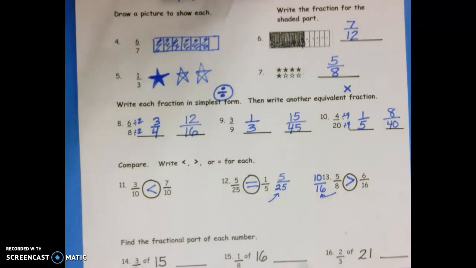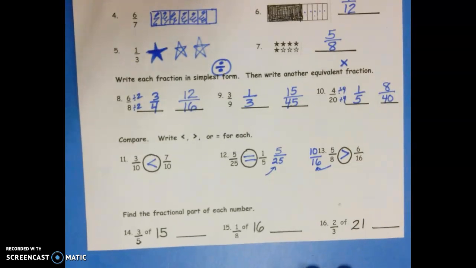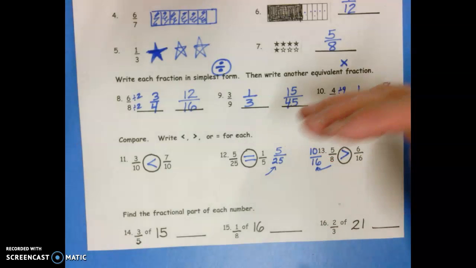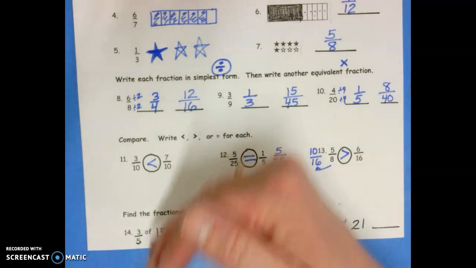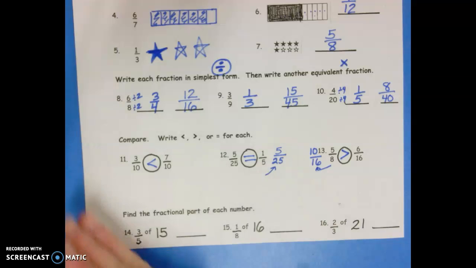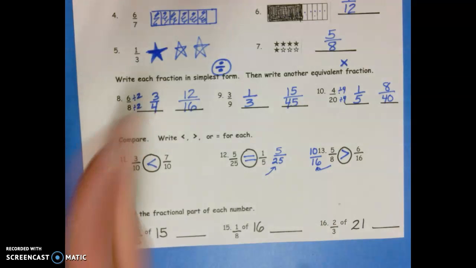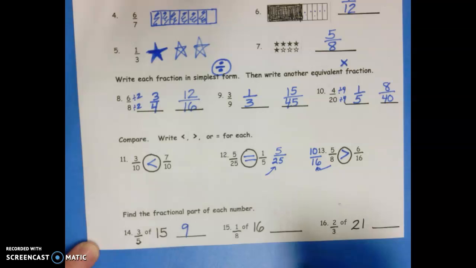Remember the fractional part of a number, pulling out those pieces of candy? What if I give you 3/5 of 15? Remember, you're going to take that hand and think about divide. Take that 15 and divide by the denominator. Hey, you get 3. Swing it around and multiply by 3. The answer is 9.